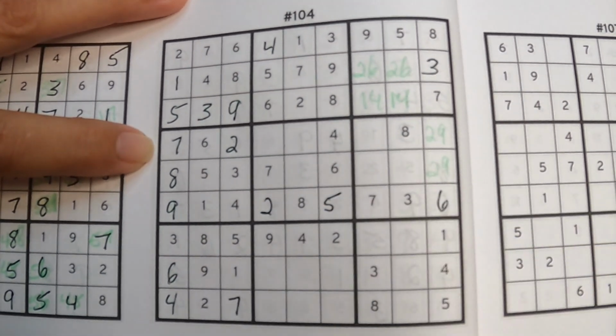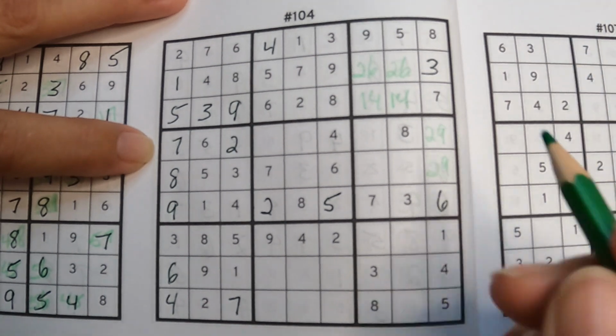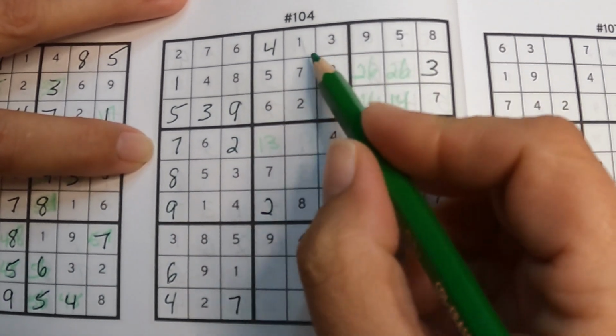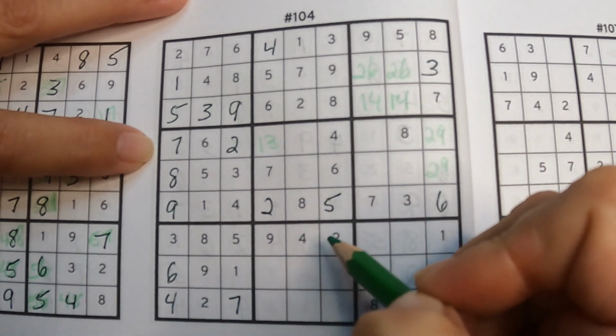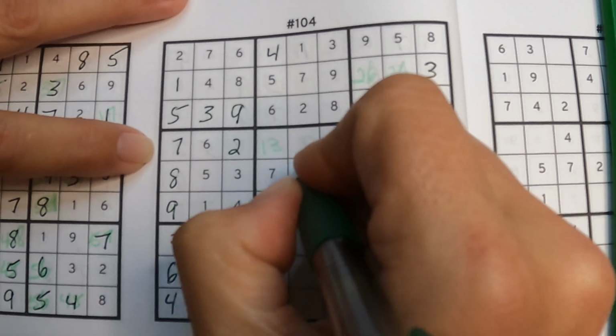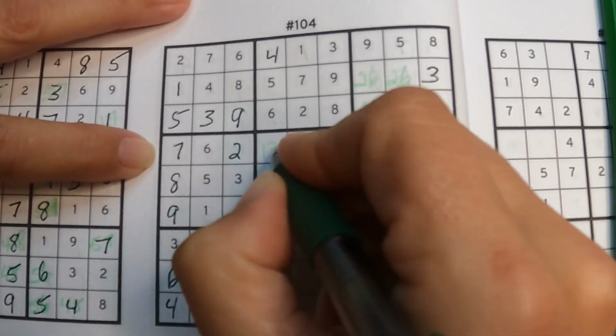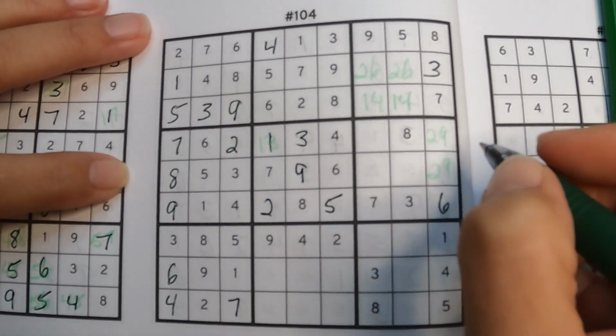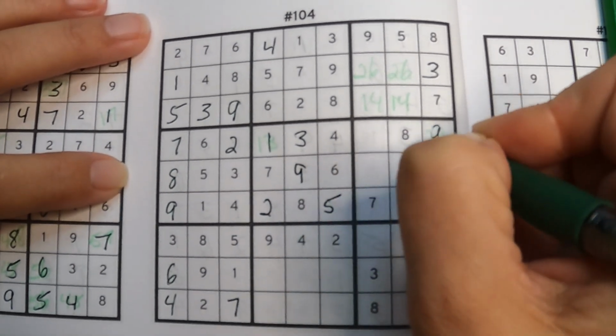For this box then, we're missing 1, 3, and 9. We've got a 9 here, so 1, 3, a 1 here, and a 3 here. So that makes this our 9. That one makes this our 3 and our 1. That 9 makes this our 2 and 9.